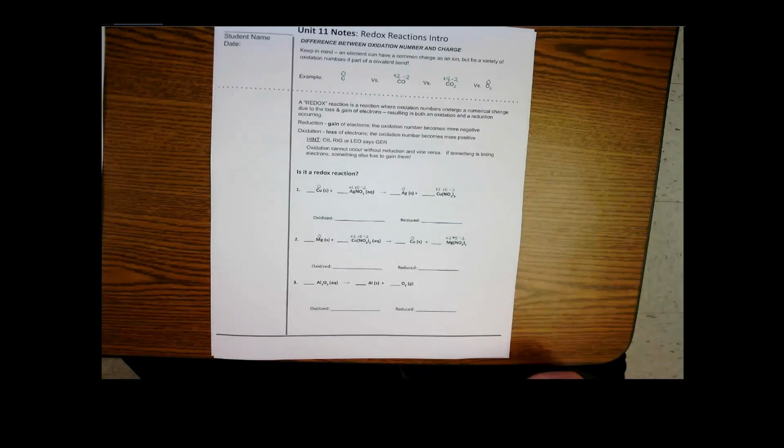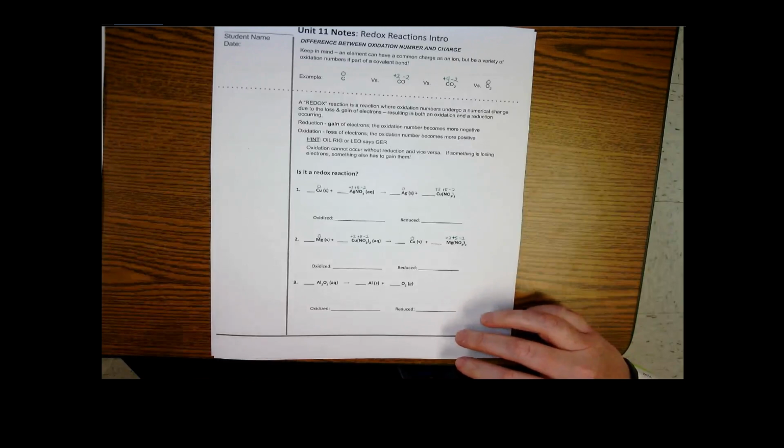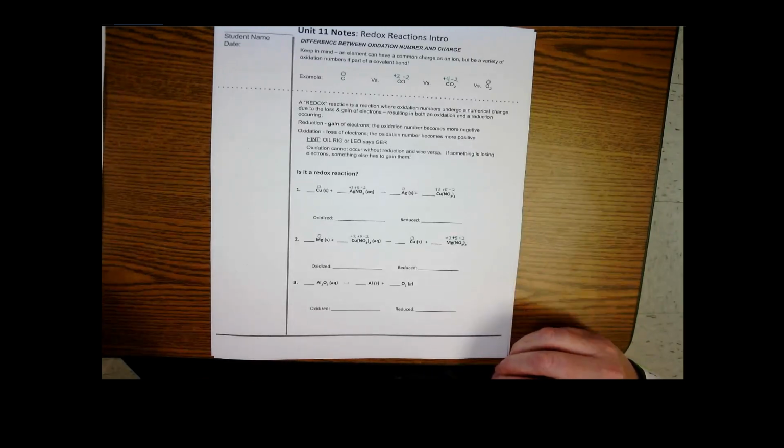Alright, so before we get into those answers, let's take a look at what a redox reaction is. A redox reaction is a reaction where the electrons are moving from one atom to another, gaining and losing both at the same time. And that's what we call oxidation and reduction, and then we just abbreviate it to say redox.